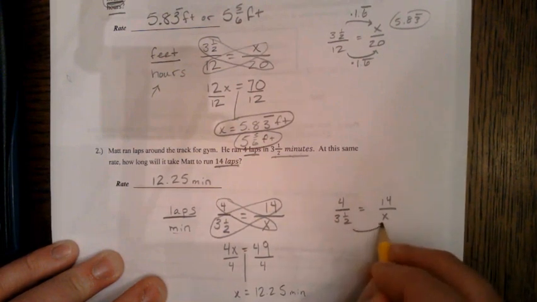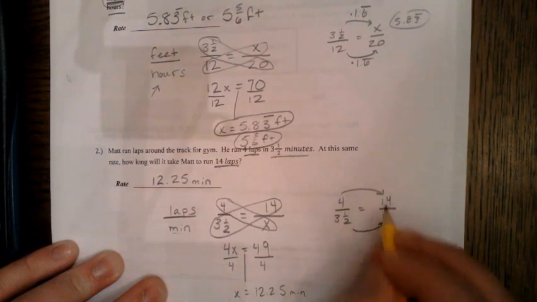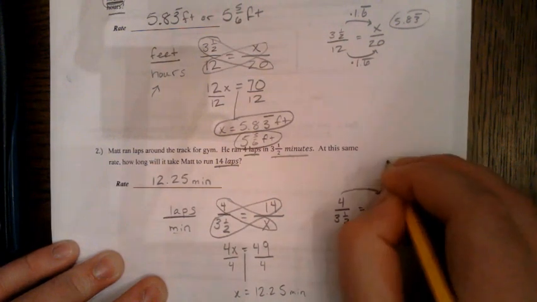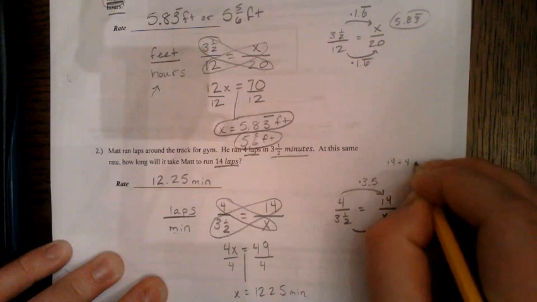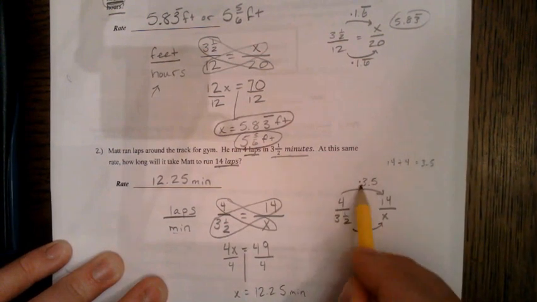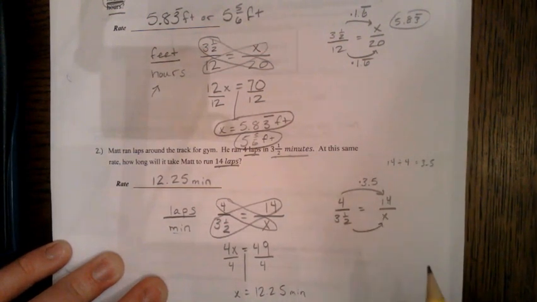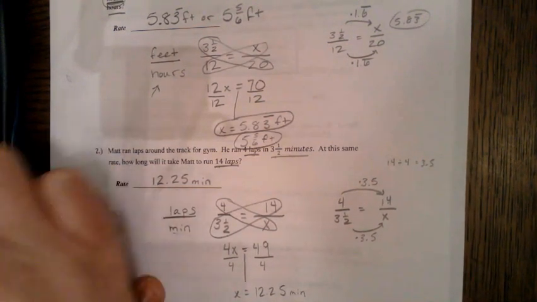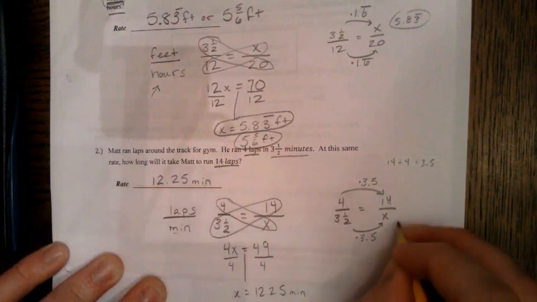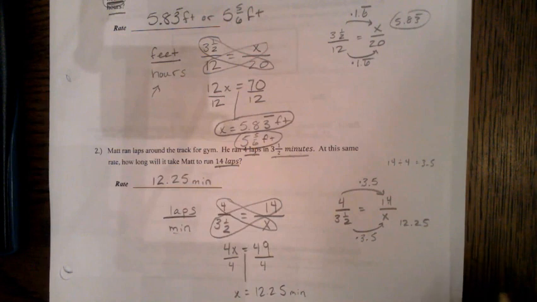But I have to figure out 4 times what is 14. That's not a normal number, so 14 divided by 4 is 3.5. So I am doing 4 times 3.5 to get 14, and then 3.5 times 3.5, 12.25. Same answer as we just got, 12.25 minutes.